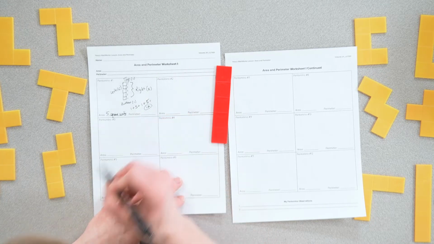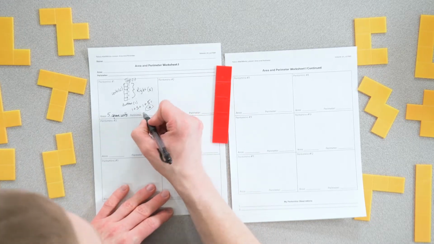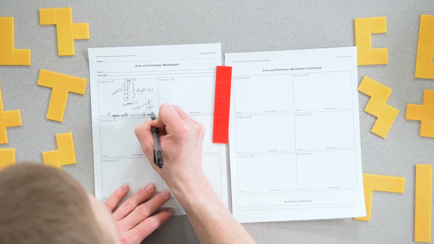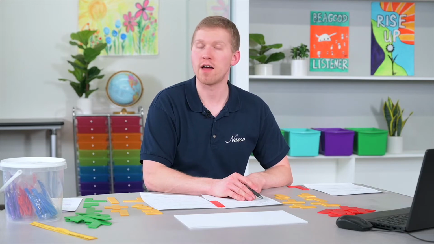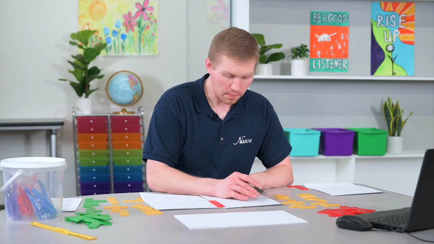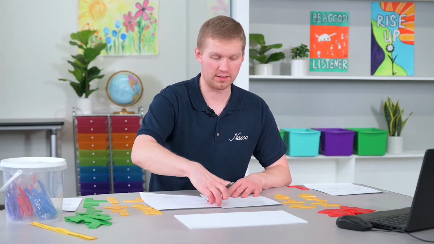But we don't want to just write 12. The unit of measure is 12 units. It has to stand for something. That's why for area we write 5 square units. All right, and so that is the first pentomino.